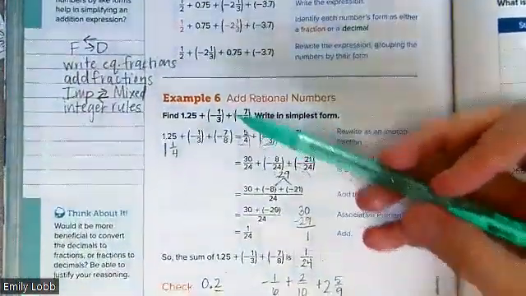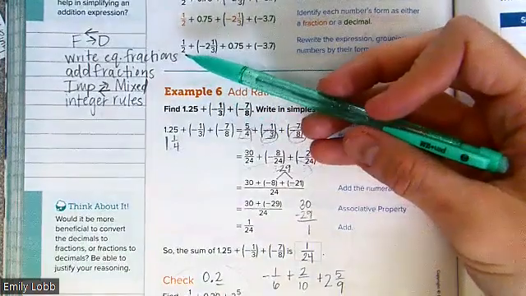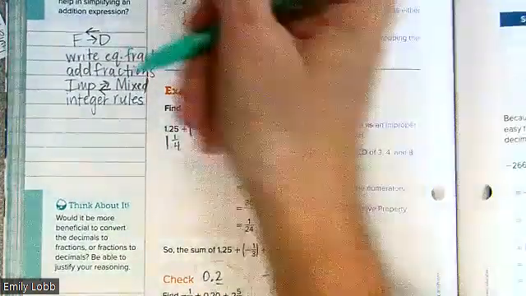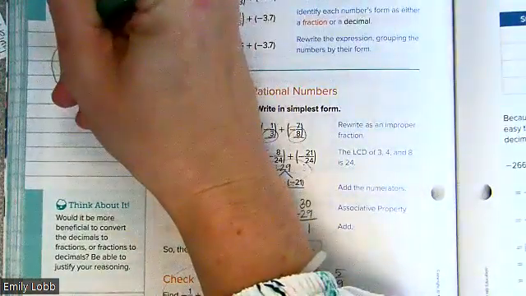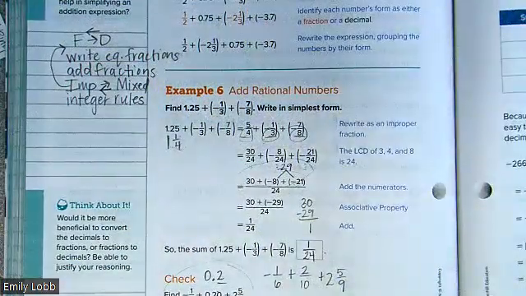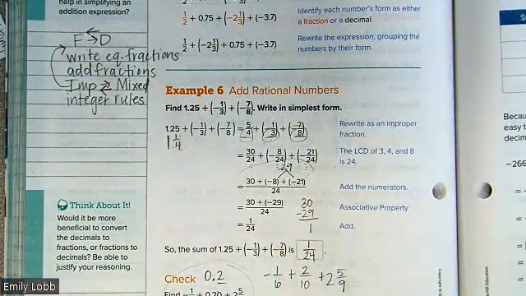So we went from decimal to fraction. We're going to write equivalent fractions, but we actually need to go from mixed to improper, right?